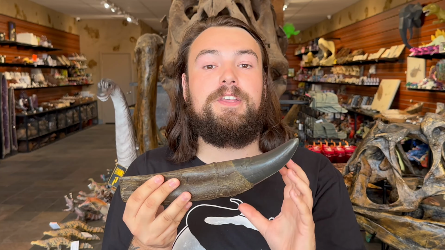If we look at this 1-to-1 scale replica T-Rex tooth, we can look at the anatomy of the tooth. So right here is the root. This was the part that was held in place by the socket. This pointy, shiny part is the crown. The crown is the part of the tooth that you would have seen when T-Rex opened its jaws.